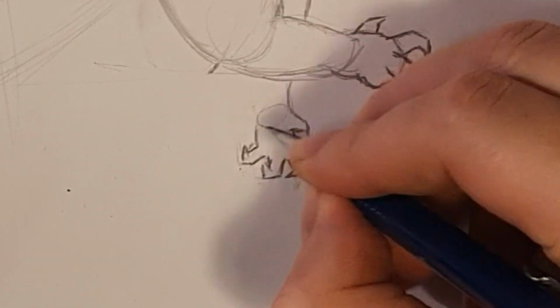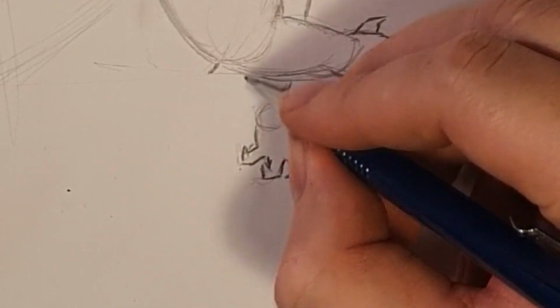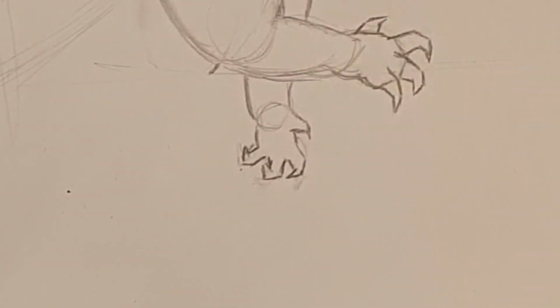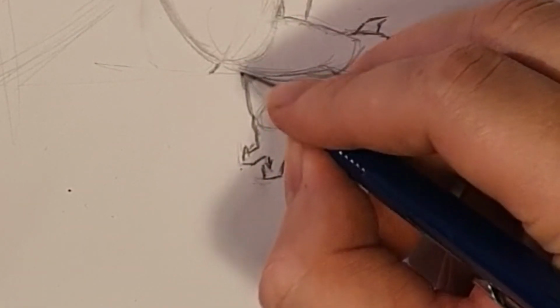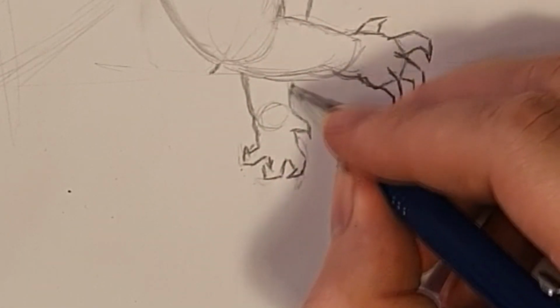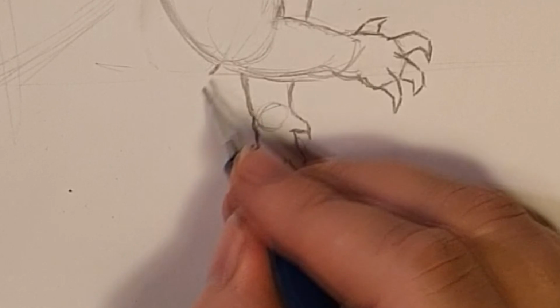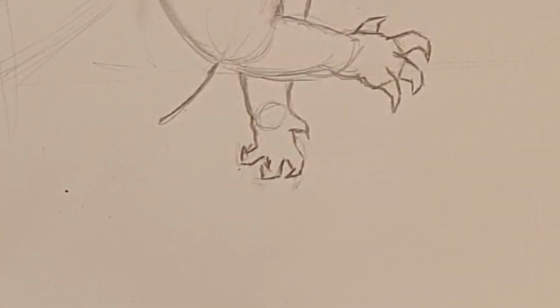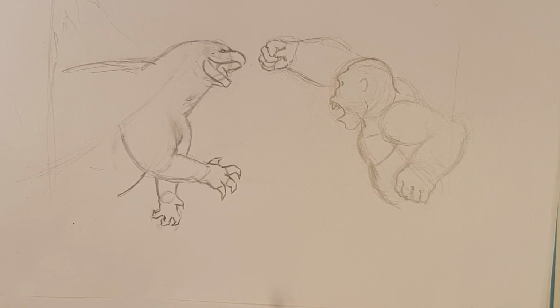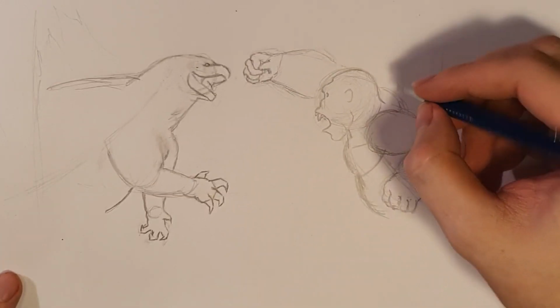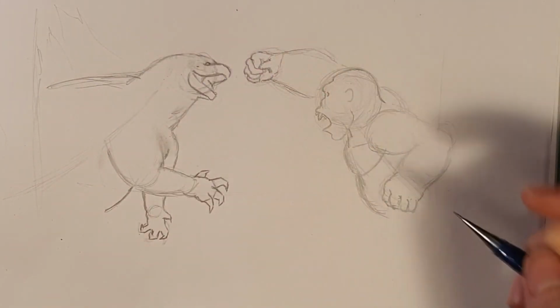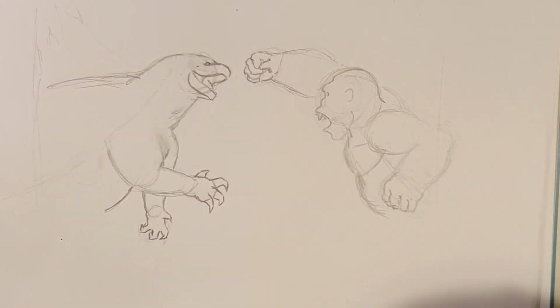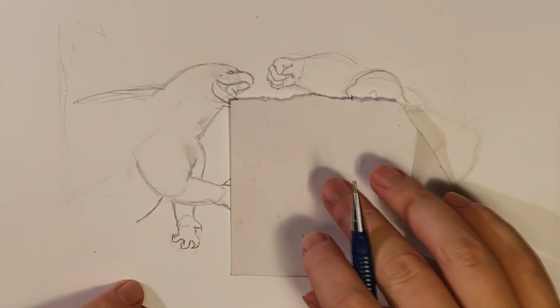So this is going to be his wrist area, and we want to attach the muscular arm straight to it. Alright, so I would say that looks just fine. Now the final part for what we're doing right now is drawing in huge spikes and stuff on the back of Godzilla, which will be very easy if you do it right.